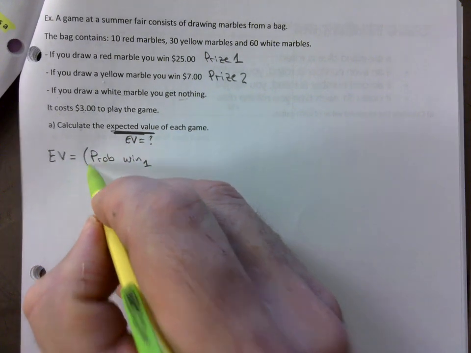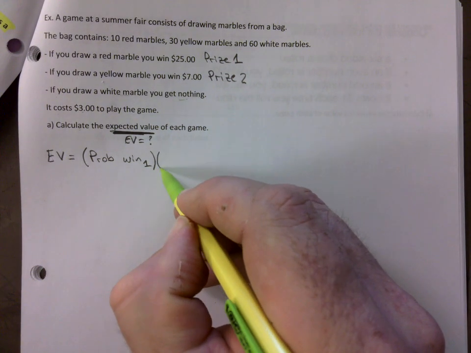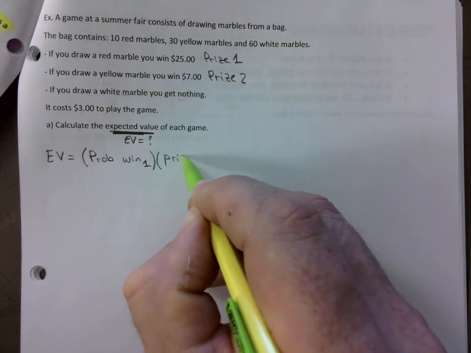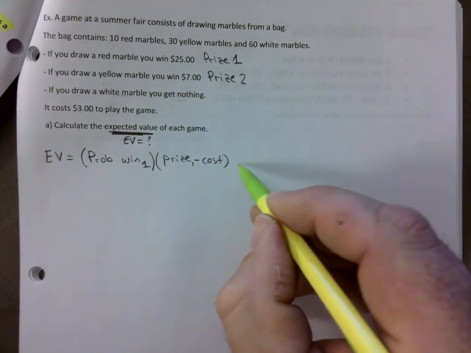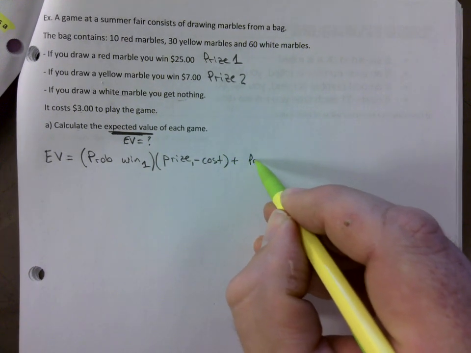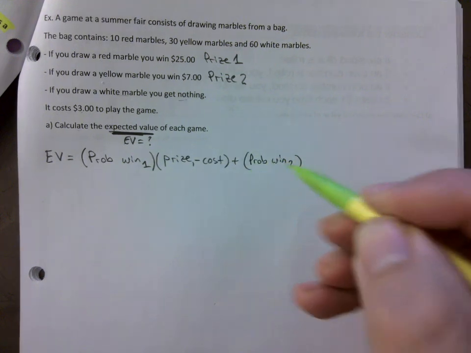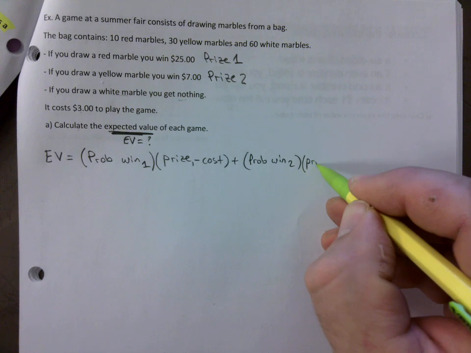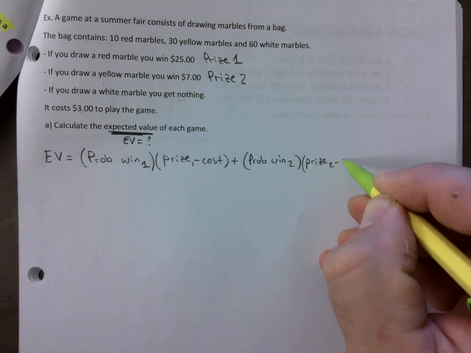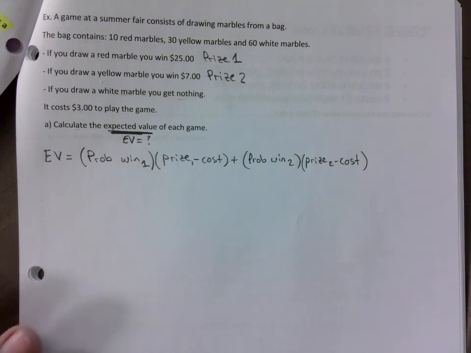That is going to be a fraction to be continued, okay? Times the prize 1 minus cost, plus probability of winning the second prize, and there's the prize there minus the cost. You always subtract the cost from that win.